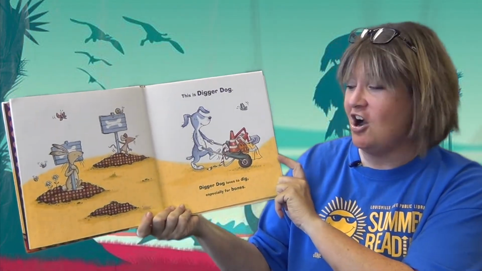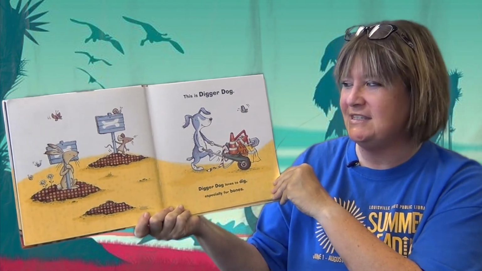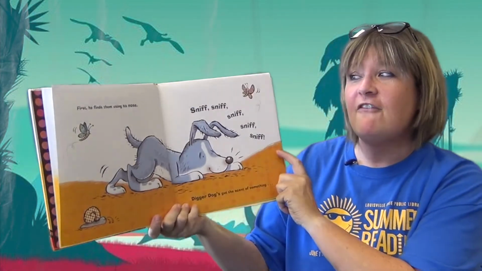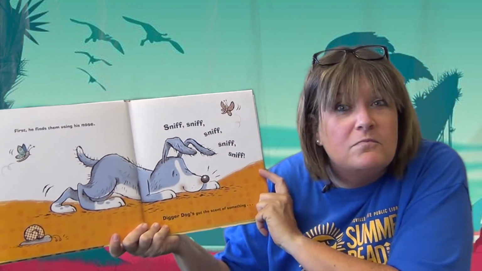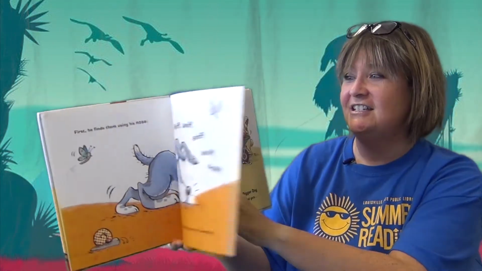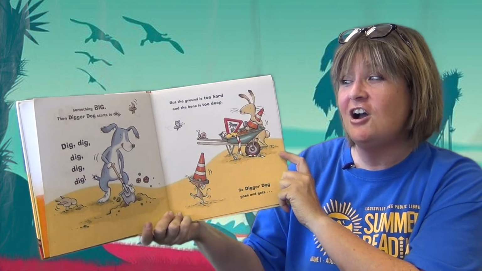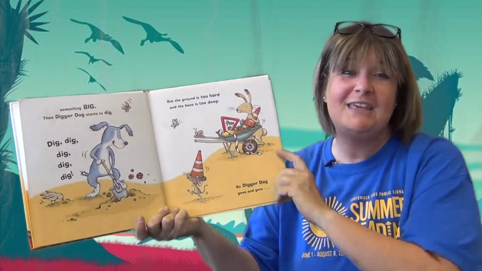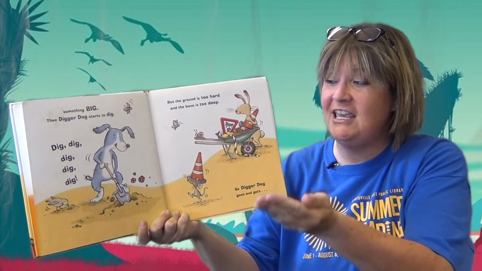This is Digger Dog. Digger Dog loves to dig, especially for bones. First, he finds those bones using his nose. Digger Dog's got the scent of something. He's got the scent of something big. Then Digger Dog starts to dig. Can you say it with me? He goes dig, dig, dig, dig.